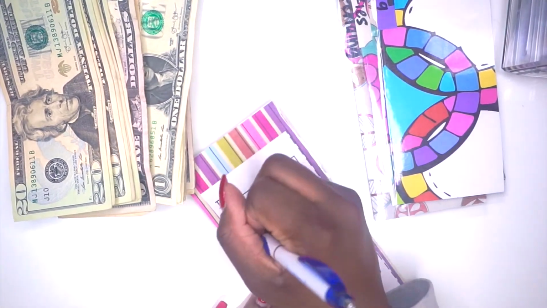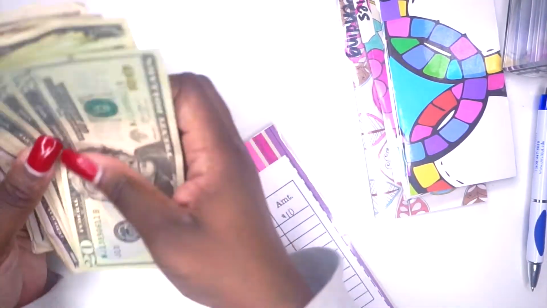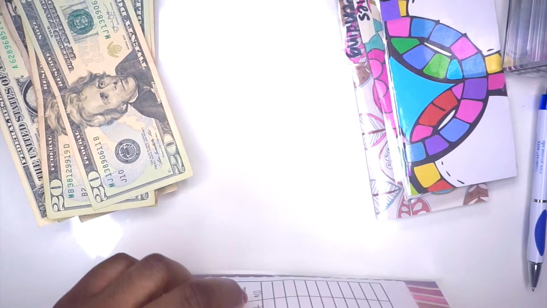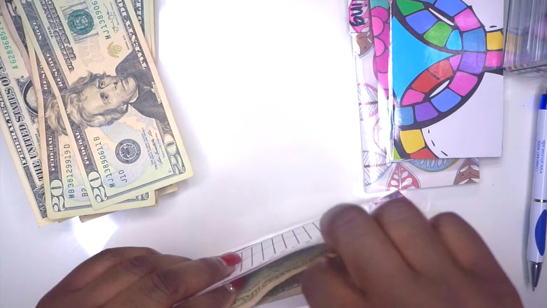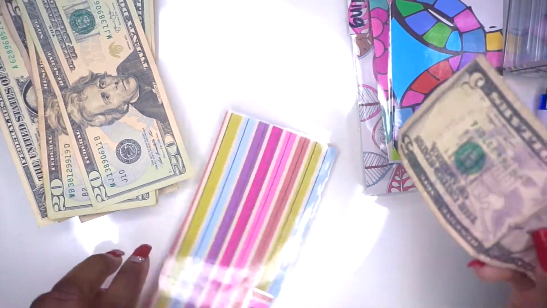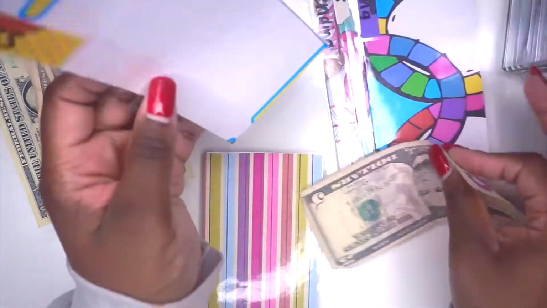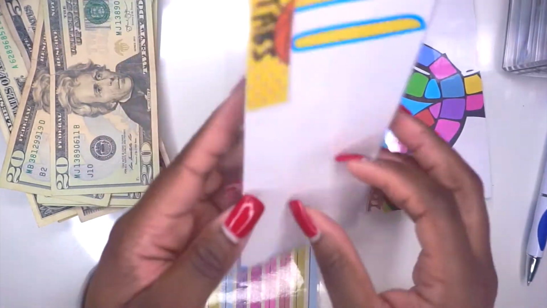Parking, this is going to be $10. Oh, I got some money for parking. Oh, I didn't even know. Honestly, I think this $5 is supposed to go into my tabs money. I don't think I had my tabs envelope in the car. Okay, so parking, we got that.